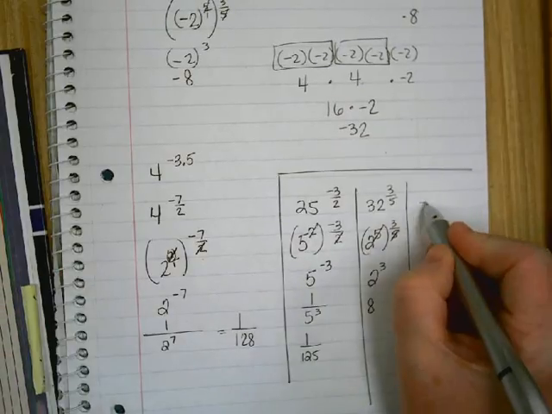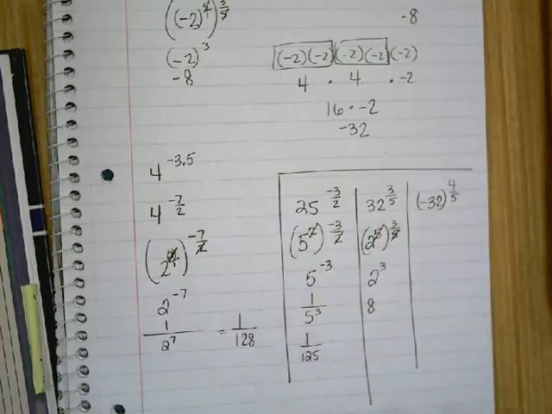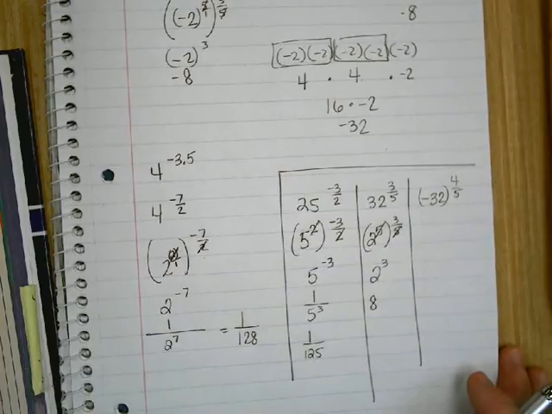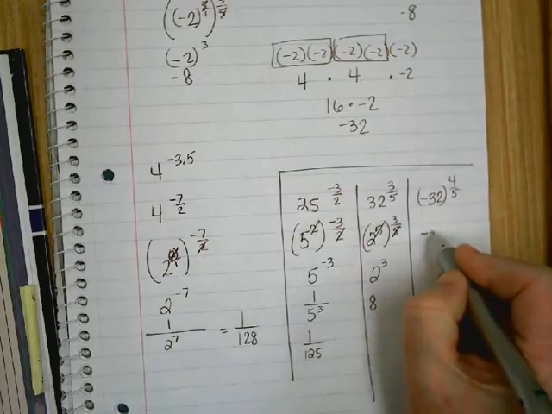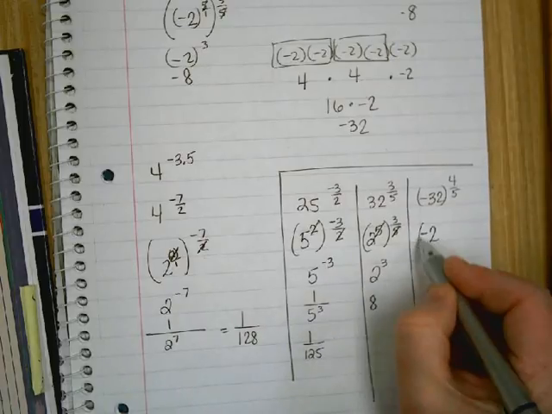Negative 32 to the 4/5. Well, what about negative 32, y'all? It's negative 2 to the what power? 5th.